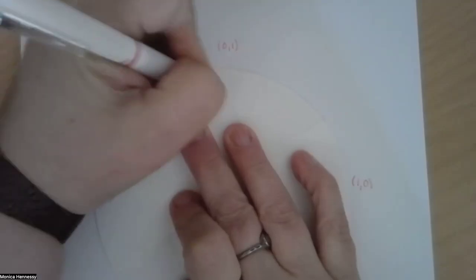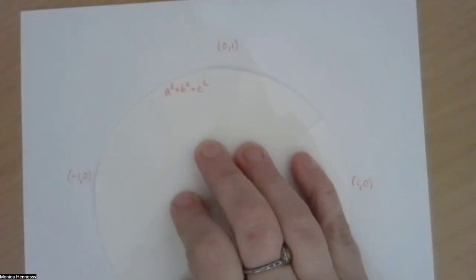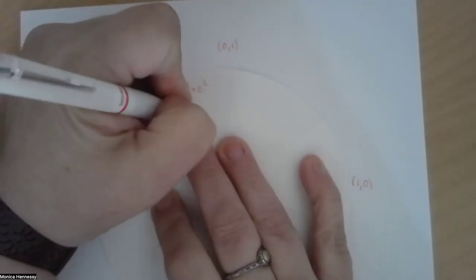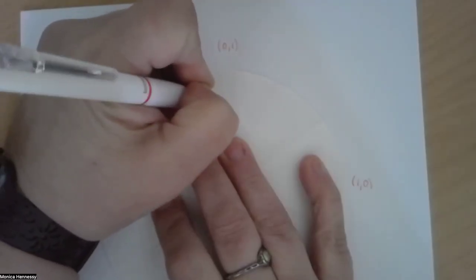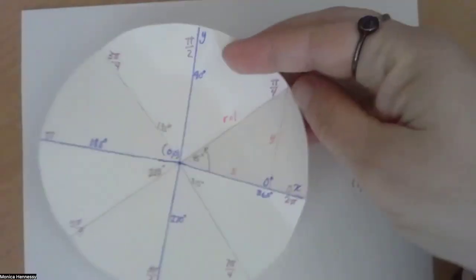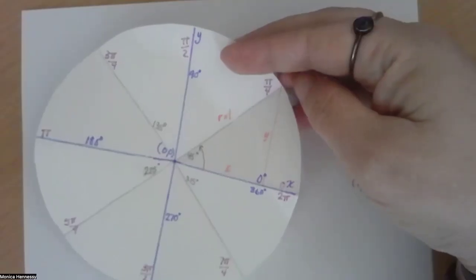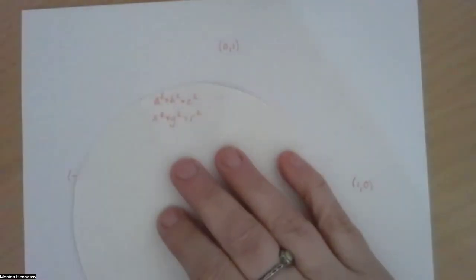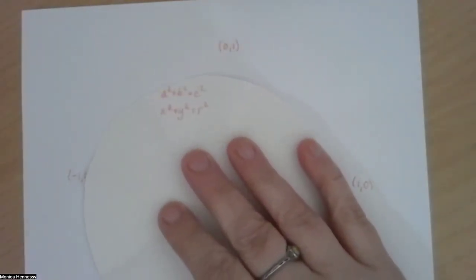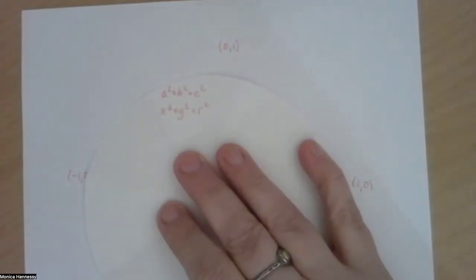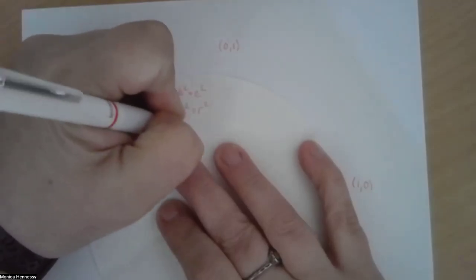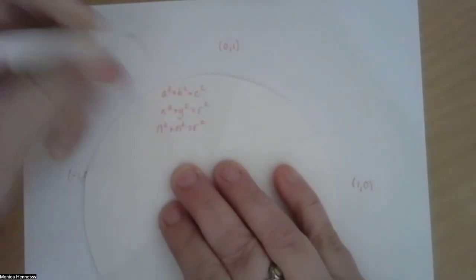B squared equals c squared. If we're talking on the coordinate grid, I have x squared plus y squared equals r squared, because that's how I've labeled this right triangle that I have. I have x, y, and r is my hypotenuse. And then because I have a 45, 45, 90 triangle, I know that the x and y have to equal each other. So I'm going to change this to n squared plus n squared equals r squared.